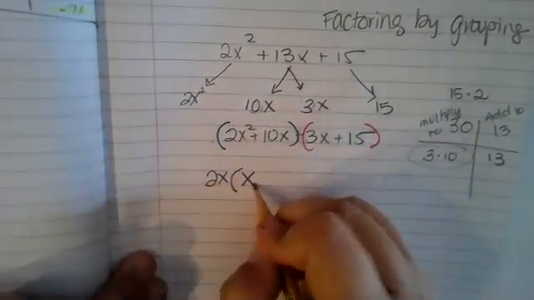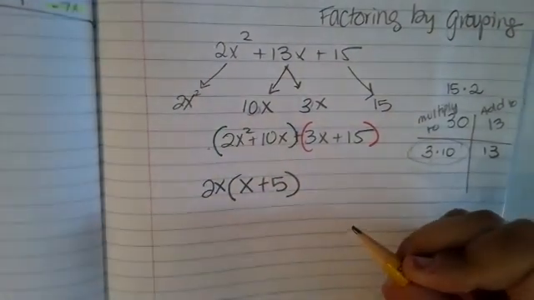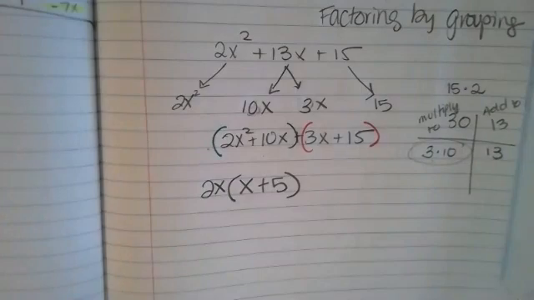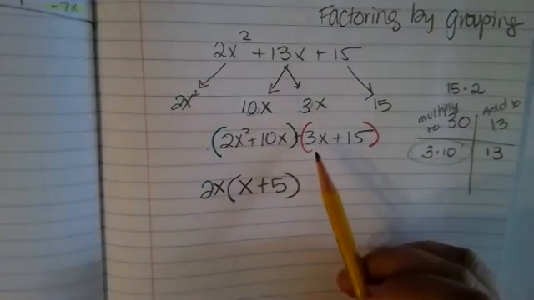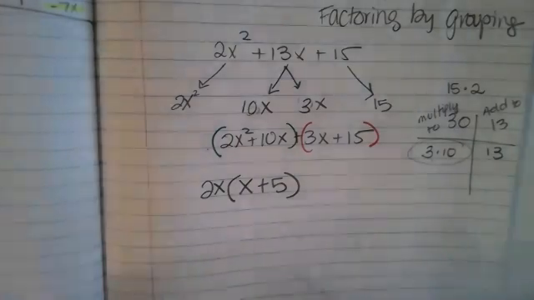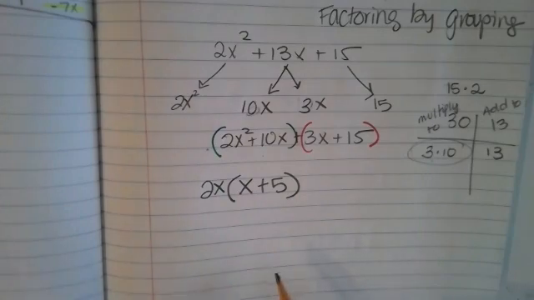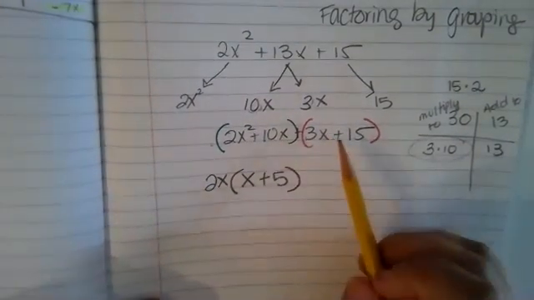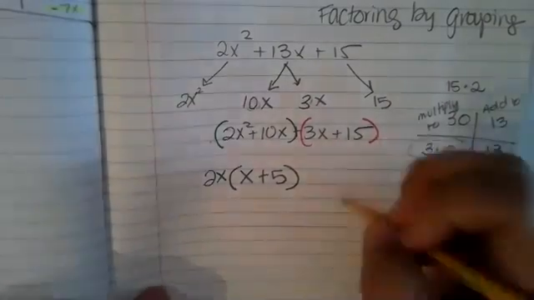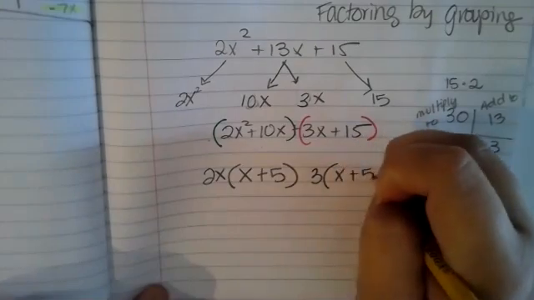That leaves me with x plus 5. Everyone following still? We're feeling okay? Yeah, there's still an x left over because of the squared, right? Yes, correct. Then here, my GCF is 3. So I'm pulling out a 3 and I'm left with x plus 5.